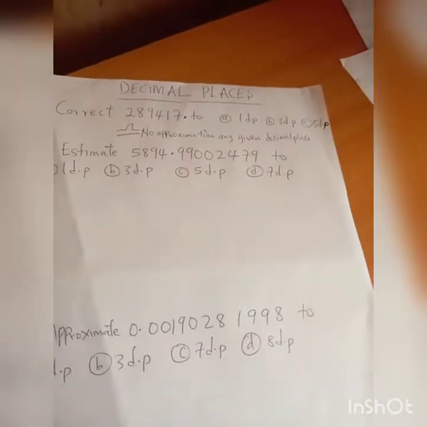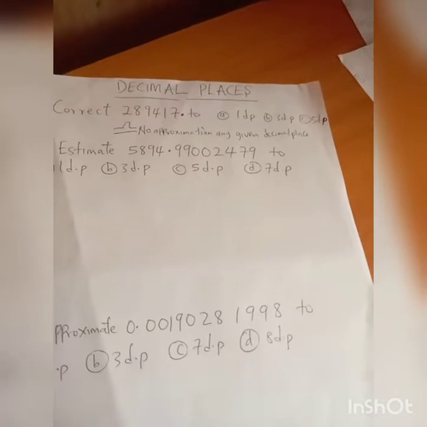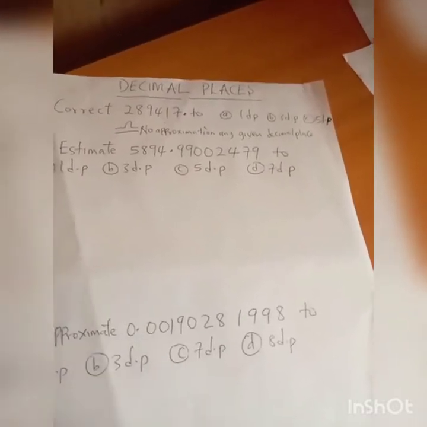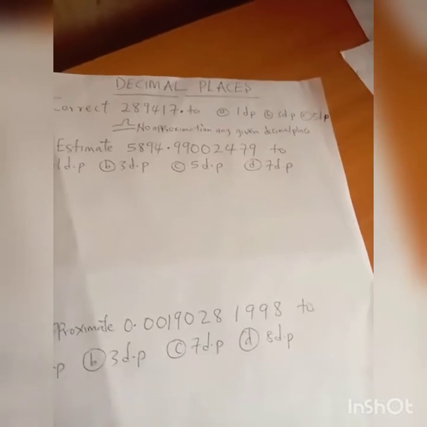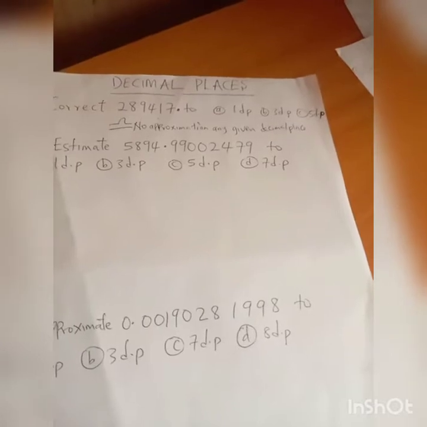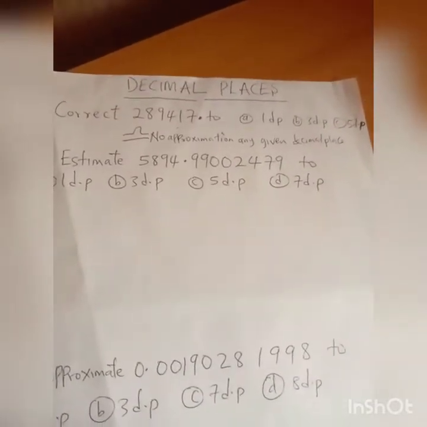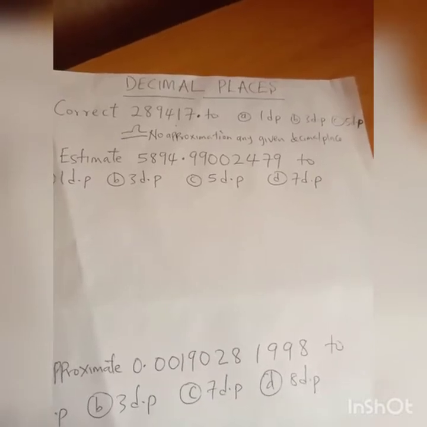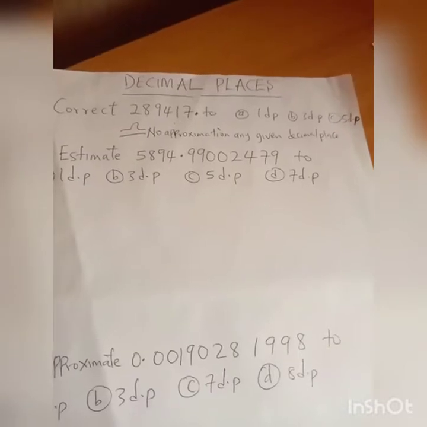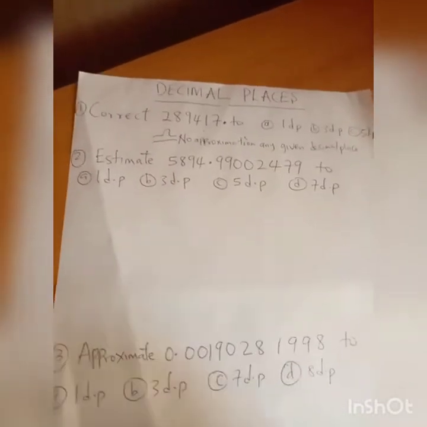That tells us that if you are asked to do approximation to a given decimal place, there must be a visible decimal point in between any of the numbers. Once you have a visible decimal point, to approximate, start your counting from the numbers after the decimal point, as we see in question 2 given.